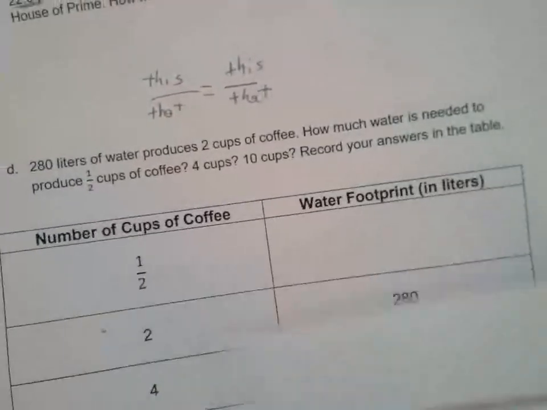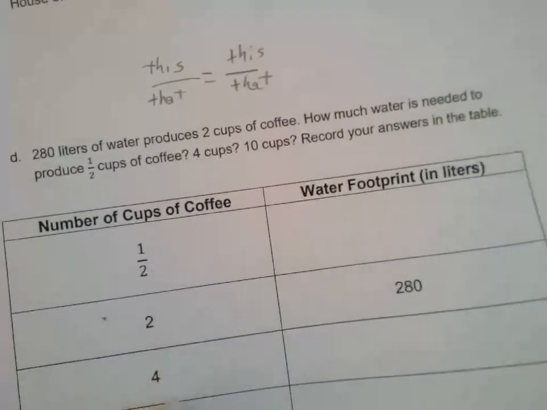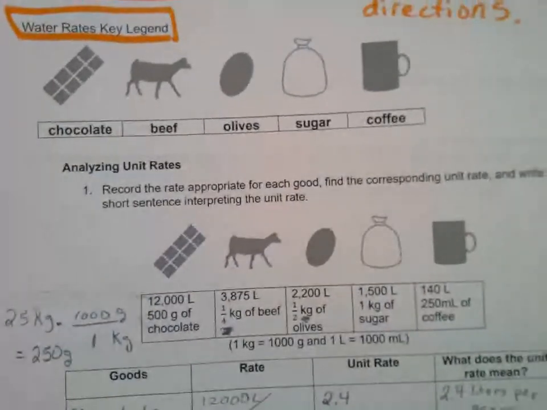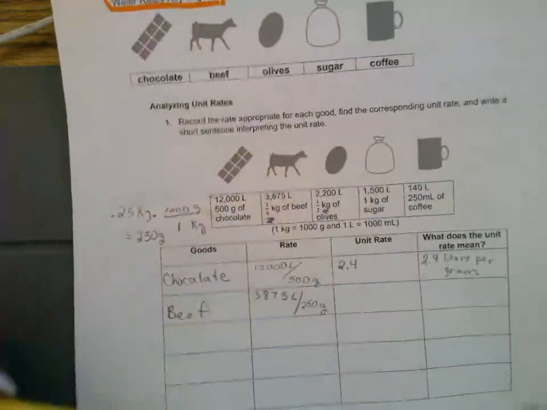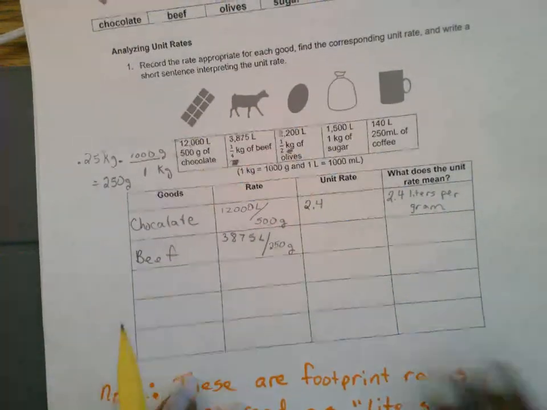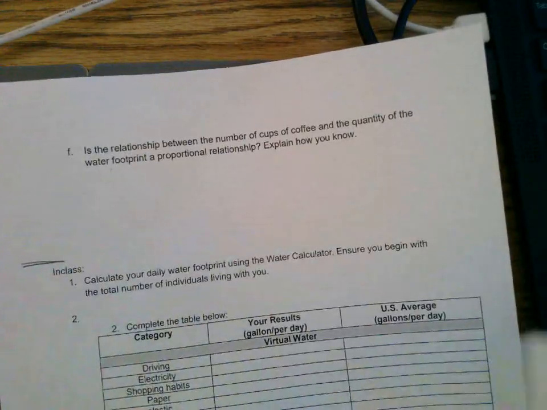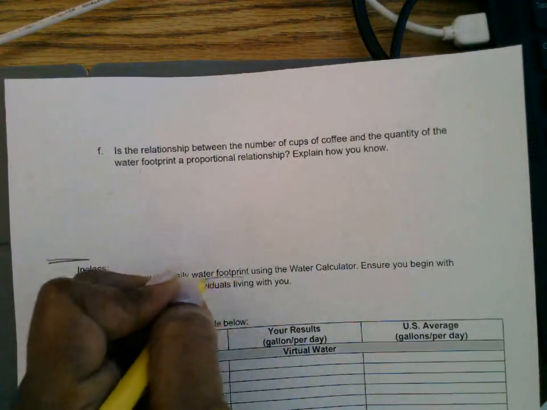Okay, so now if we're not in school on Friday, 1 and 2, which is up to F, these first 3 pages will be expected to be done by Monday when we return. So by Monday, you should have this page complete with the unit rates on it. You should have this page complete with the table of values. And you should have up to problem F done, but also you have researched water footprints.